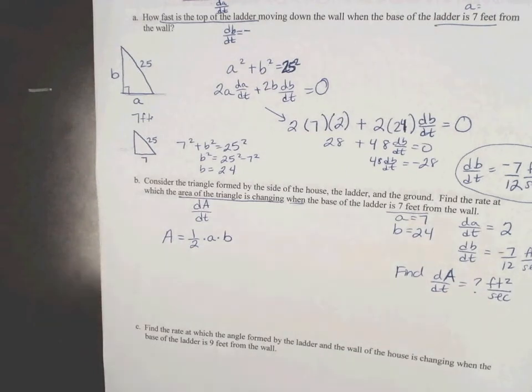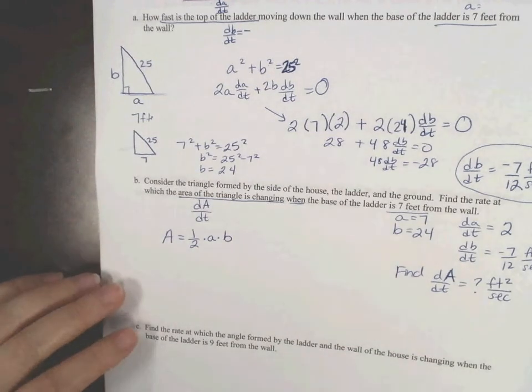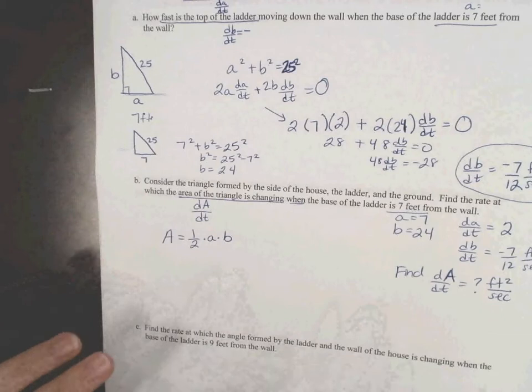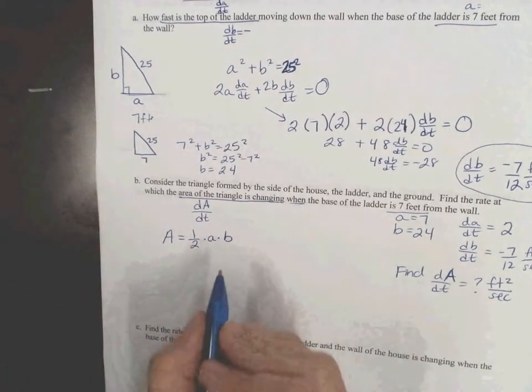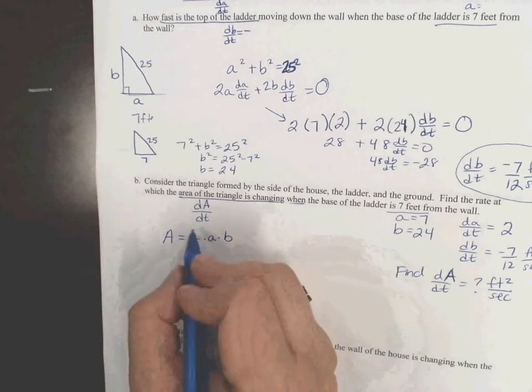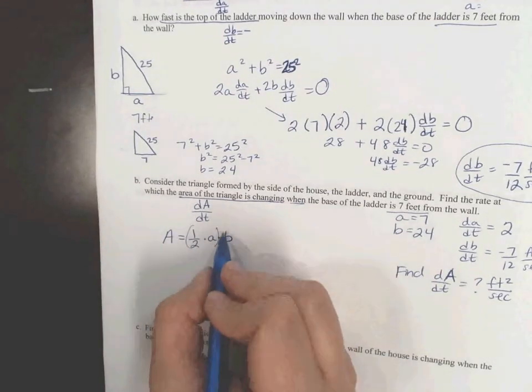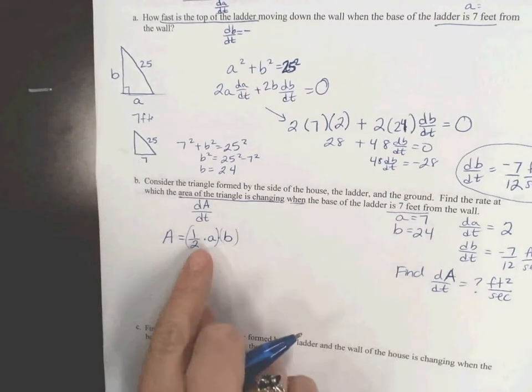Okay? Both little a and little b are changing. They're both variables, which means that when I take the derivative, I'm going to want to use my product rule and consider this as my first and my second factor.